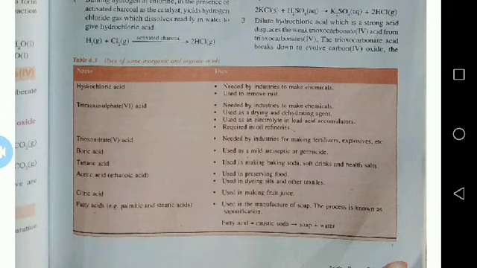Number 2, used to remove rust. Then tetraoxosulfuric acid: needed by industry to make chemicals; used as a drying and dehydrating agent; used as an electrolyte in lead acid accumulators; and finally, required in oil refineries.